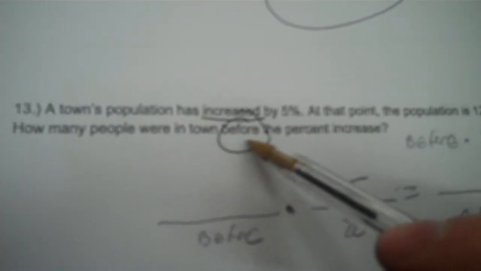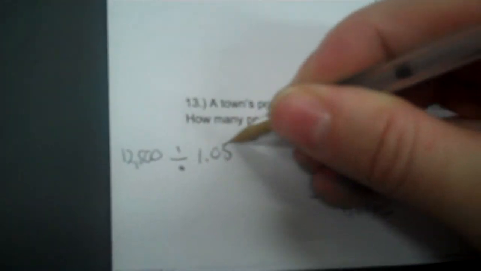Now I have circled before, that means you don't know the before, so that's X, and the after is going to be 12,500. Now, you're not going to multiply, you're going to divide here to find what X is. So when you divide, remember to divide correctly. 12,500 is the dividend, that comes first, and 1.05 is the divisor. You're going to get kind of a bizarre looking answer. But I'm talking about people, so I don't need to put anything after the decimal.